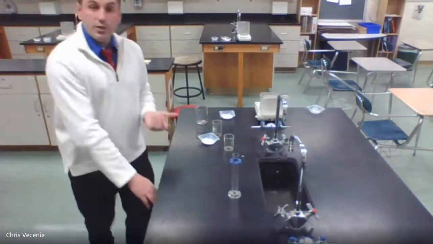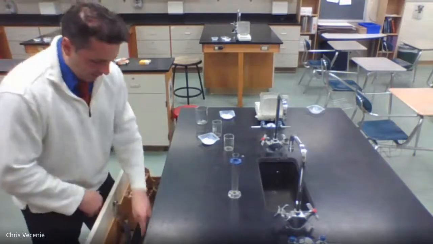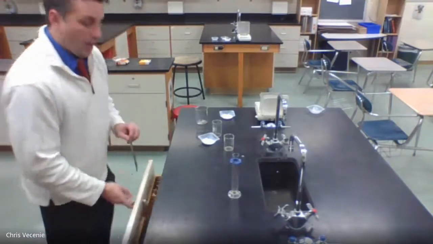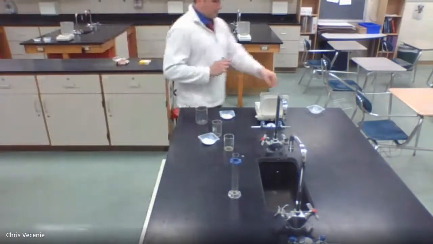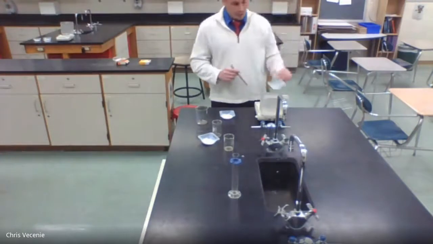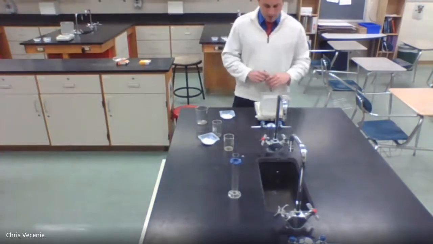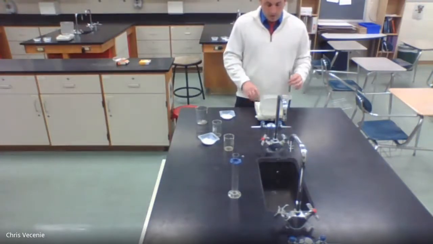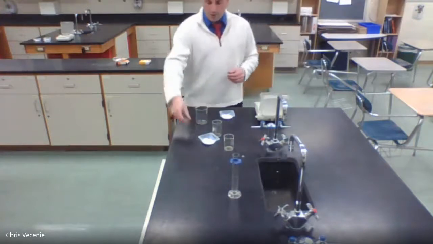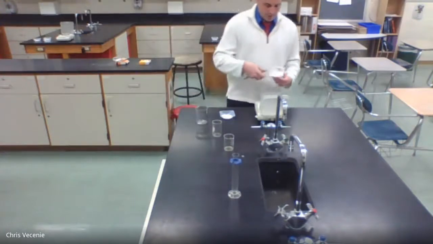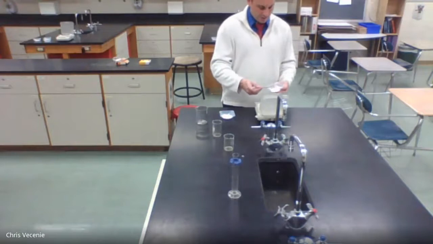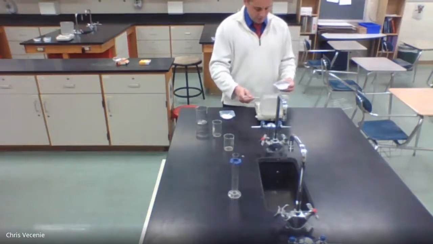The first thing I'm going to do is get 0.75 grams of each, using my scoopula and an empty weighing dish on the balance. I'm going to put the weighing dish on the balance and zero it out because I don't want the mass of the dish. Then I'm going to transfer 0.75 grams.